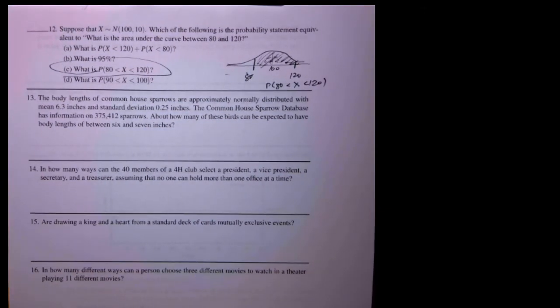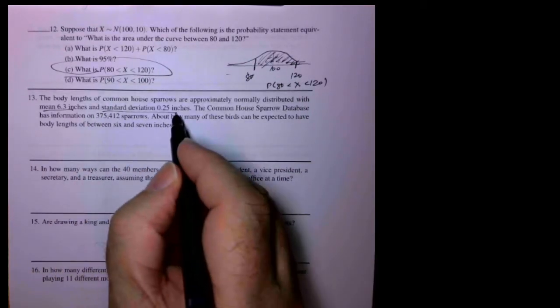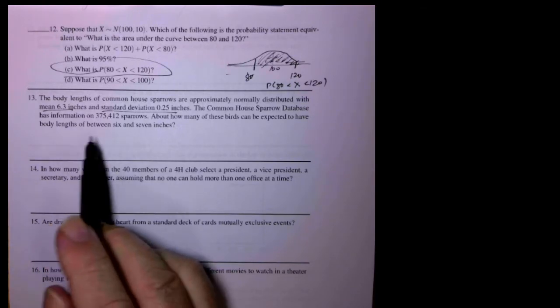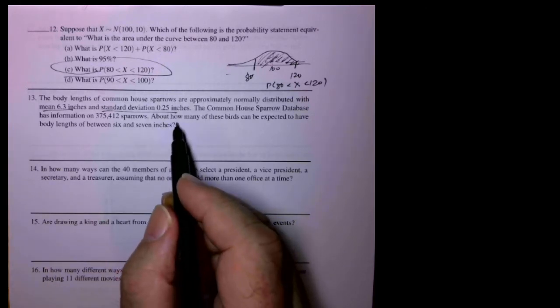Okay, number 13. The body lengths of common house sparrows are approximately normally distributed with mean 6.3 inches and standard deviation 0.25 inches. The Common House Sparrow database has information on 375,412 sparrows. About how many of these birds can be expected to have body lengths between 6 and 7 inches? Well, we know these are normally distributed, and we know the mean and the standard deviation. And so we can find the probability that if you picked one of these at random, its body length would be between 6 and 7 inches. And we can interpret that probability as a percentage of the population, really it's a very large sample, that is between 6 and 7 inches. So then we'll know the percentage that have values between 6 and 7 inches, and we can compute the actual number, because that's what's asked for, how many.